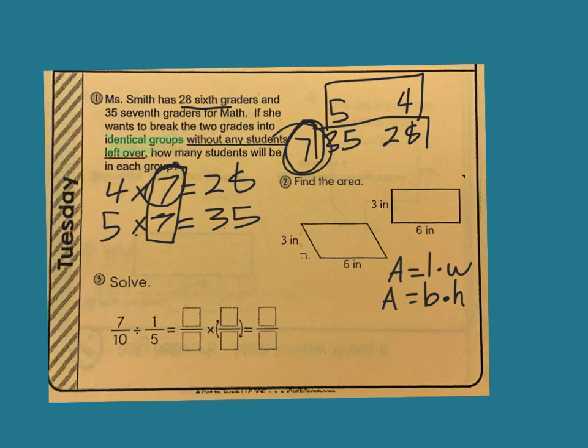So if we're looking at this rectangle up here, we have the base of 6 and the height of 3. So 6 times 3 is 18. We include the inches. And how many numbers did we multiply together? 2. So it's squared.